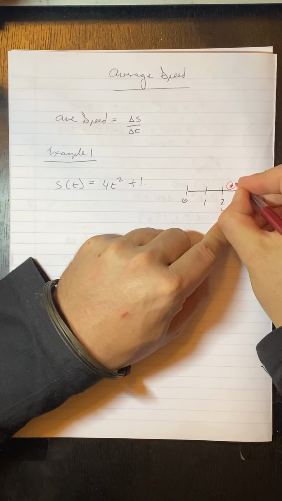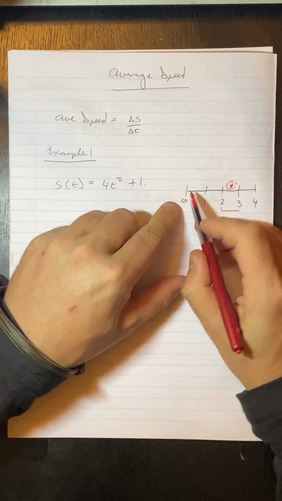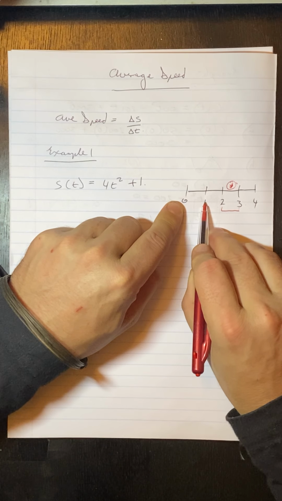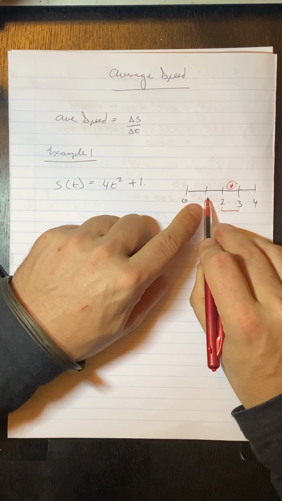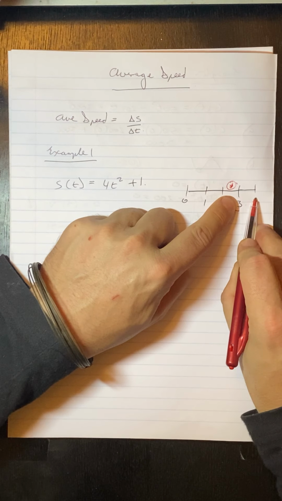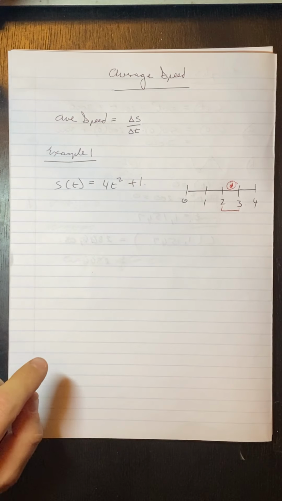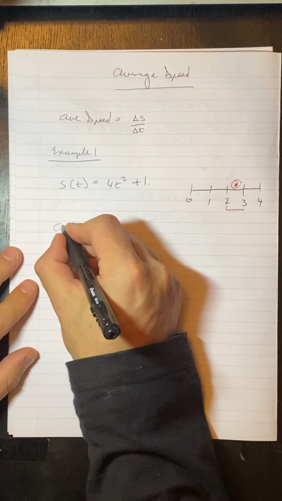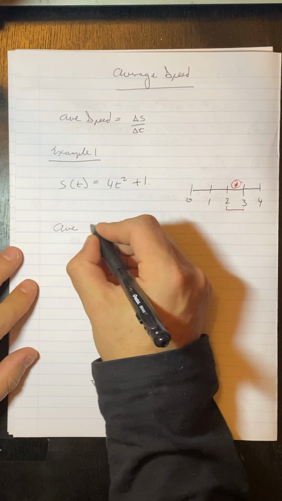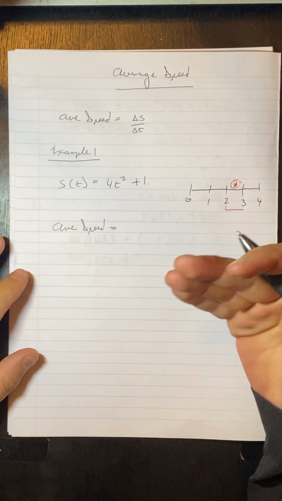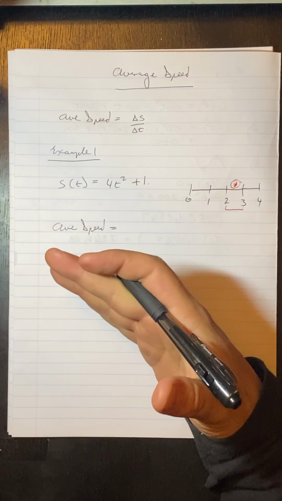We are looking for over here, okay? For example, over here, this would be during the first second, between the second, between the third second, between the fourth second, and so on. Okay, so what I need to do is, for this, the average speed is going to be equal to the changing s over the changing time.